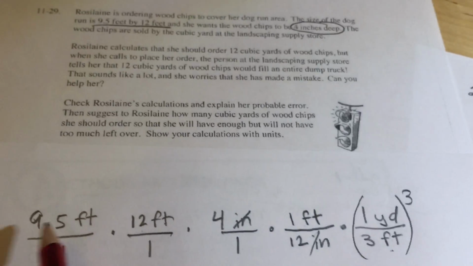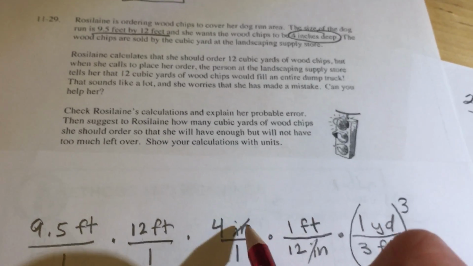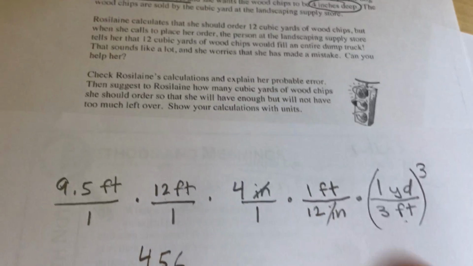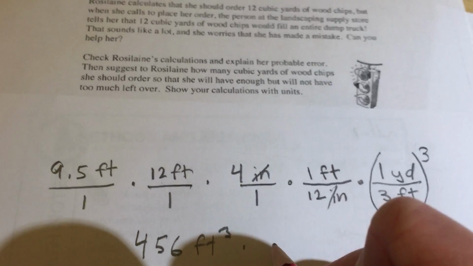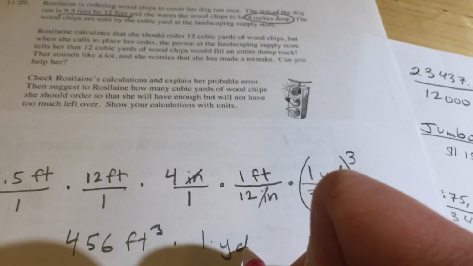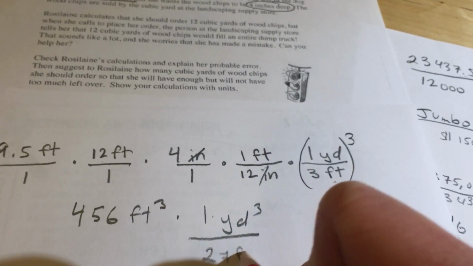So 9.5 times 12 times 4 should be 456 feet cubed. We're going to multiply that by 1 yard cubed all over 27 feet cubed.